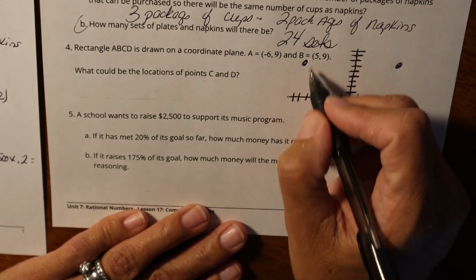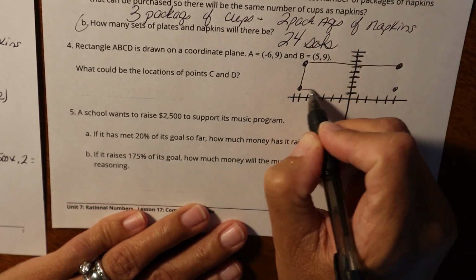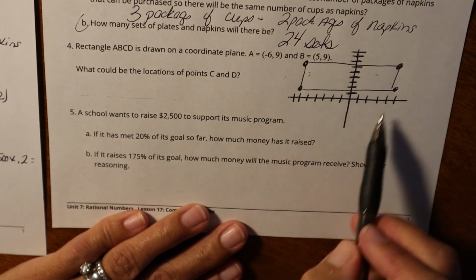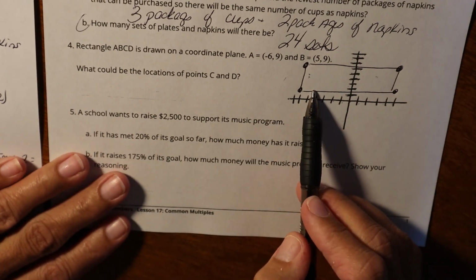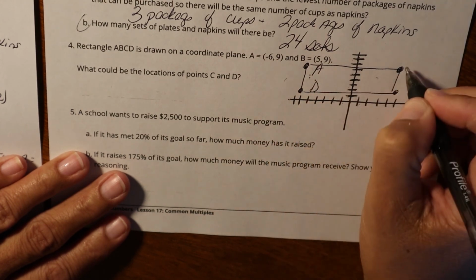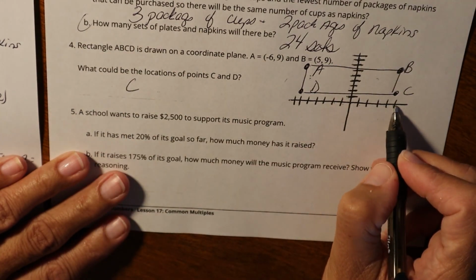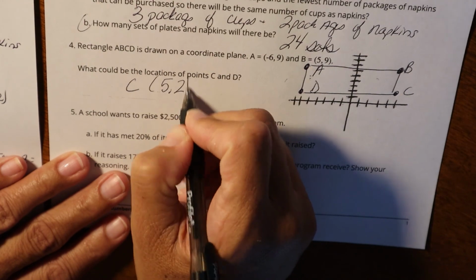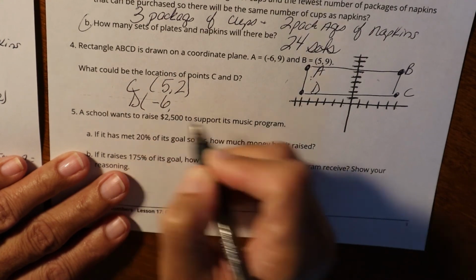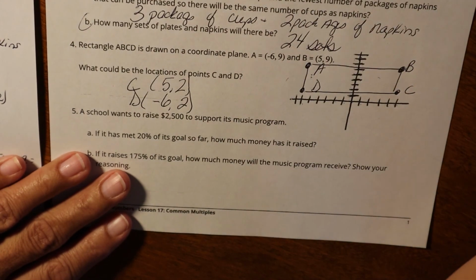And I'm making a rectangle. So as long as my points line up where I can connect them to form a rectangle, I can put the points up here, I could bring the points down here, as long as I'm forming a rectangle. So what could these be? Well, I still came over -6, so maybe this is D, this is A, this was B, this is C. So for C, I came over 5, and maybe I only went up 2. So 5 and 2. And then for point D, I moved over -6, and I only came up 2. You could have put different points on there. That was just an example that I was using.